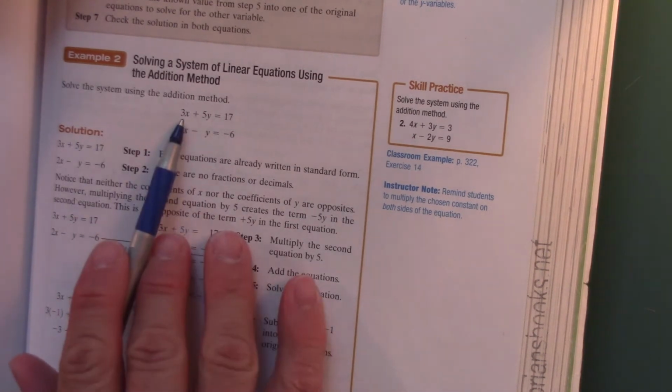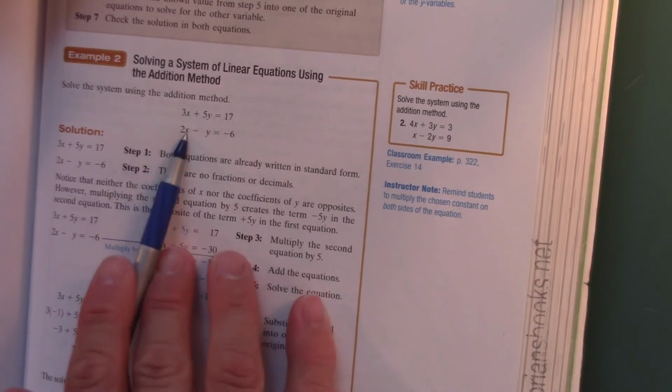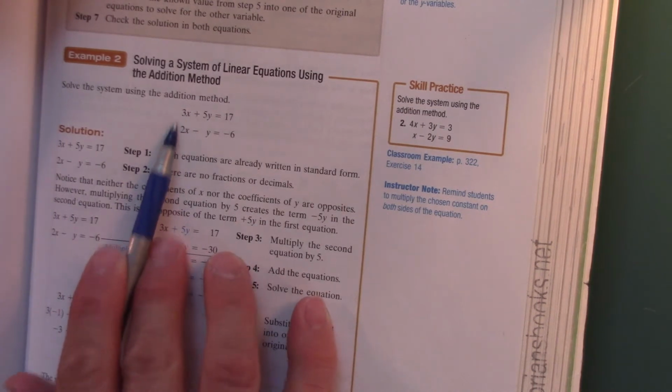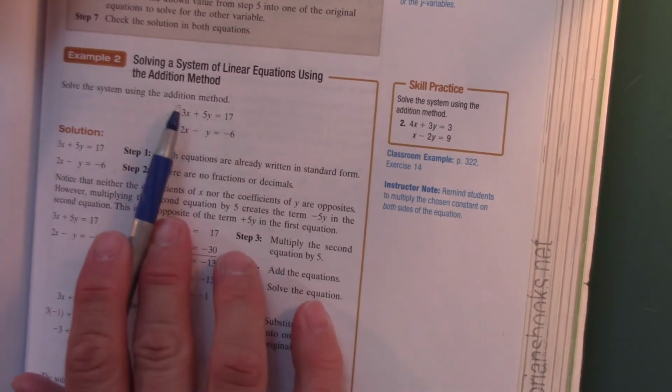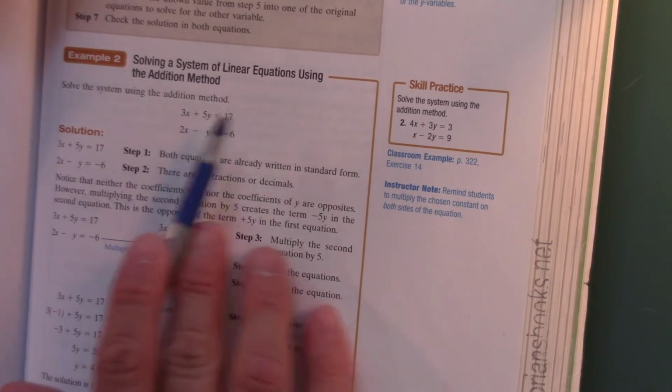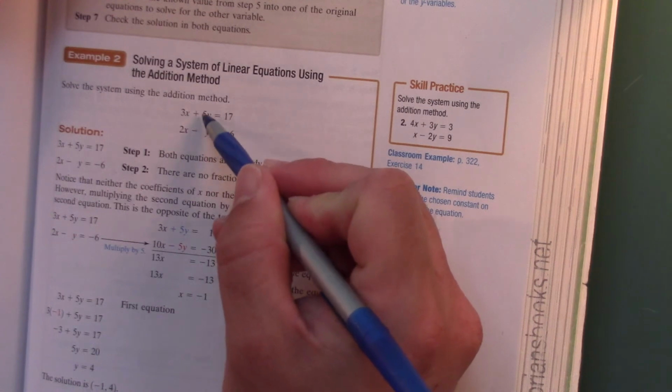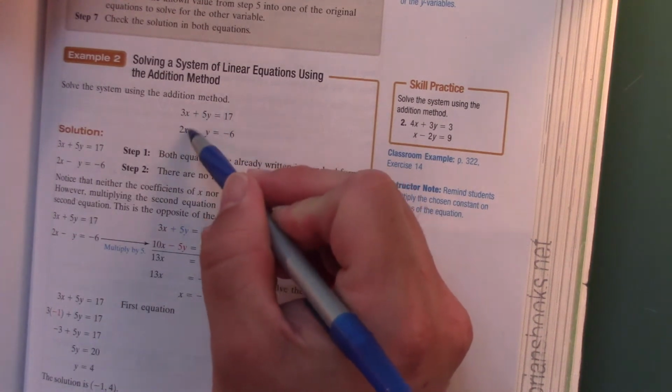Either I could look for something that 3x and 2x both go into, which is 6x. So I could times this line by negative 2 and this line by 3, so that I have a negative 6 and a positive 6, but then I have to do it to every single term. What they did is they saw a minus sign here and a plus sign here and thought, well, those are already working on opposites, right?